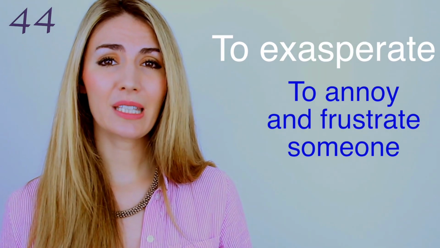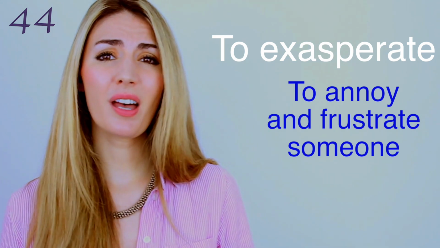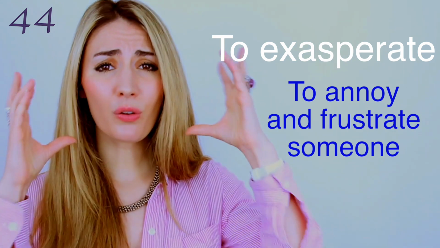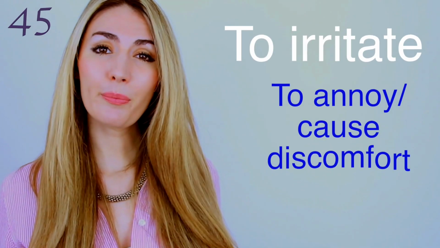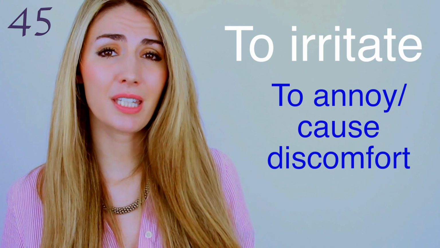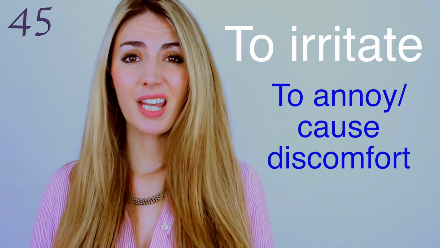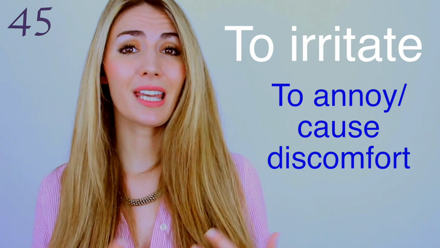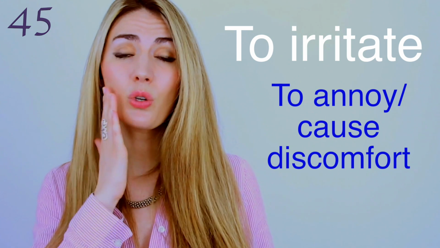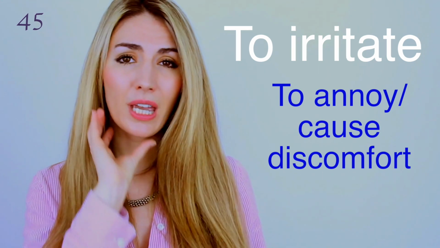44 is to exasperate. To exasperate. And this is where you annoy and you frustrate the person. So if the person is exasperated, they feel really quite frustrated with the situation. Number 45, quite a simple one, this one, and this is just to irritate. So irritate is perhaps not as strong as to annoy. Irritate can just be that something annoys you a little bit. You can also say that something is irritating you, like this new cream I'm using is irritating my skin, it's making my skin red or itchy.